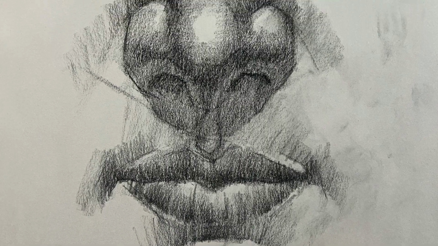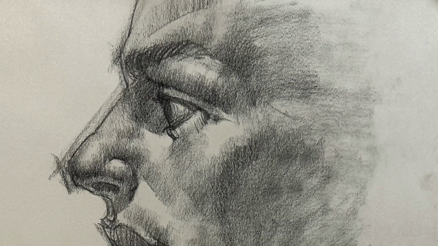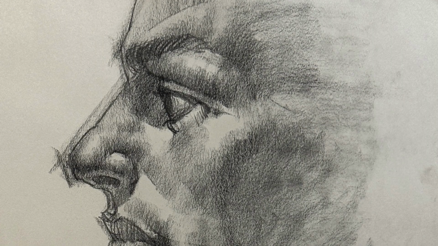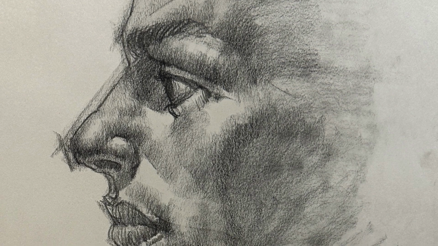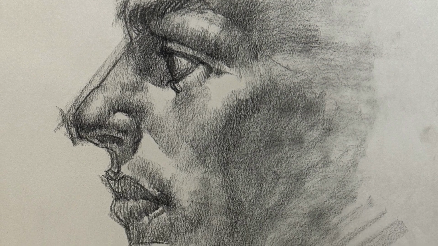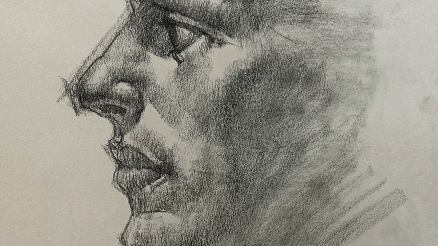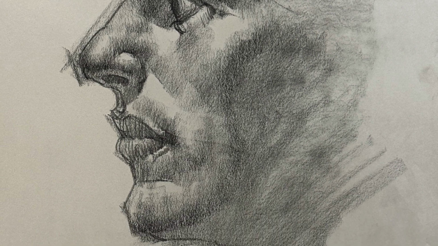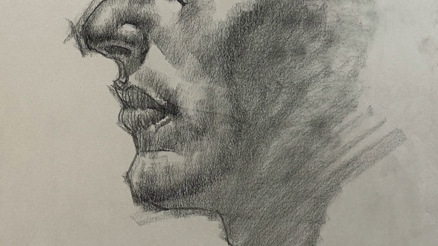Following up on the first episode, I'll be demonstrating how to draw a side view of a nose. To enhance your understanding of proportions and positioning of the nose, I will also include a profile view of a male. Alright, let's get started.